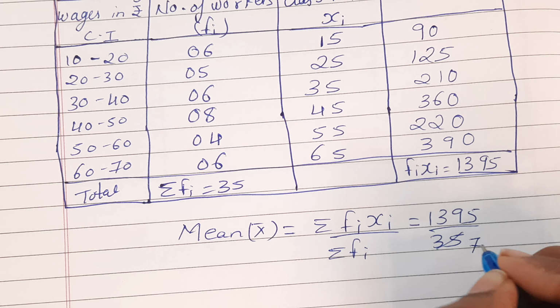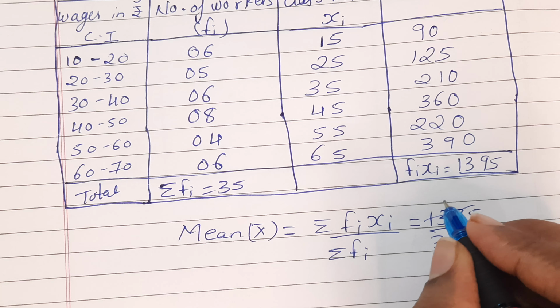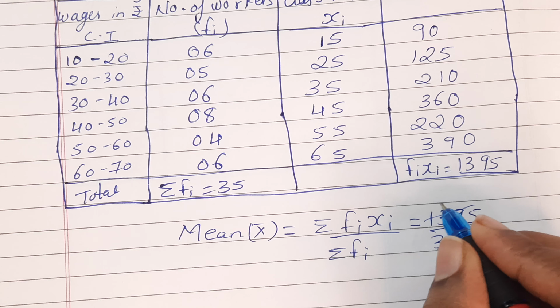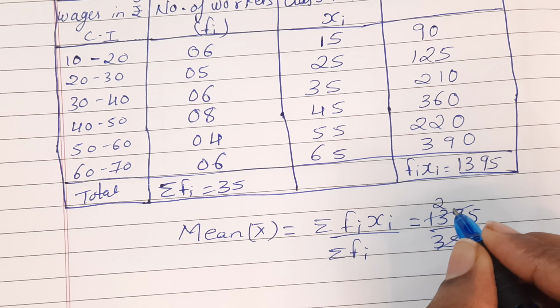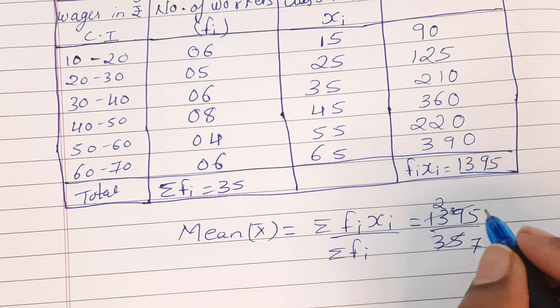5 sevens are 35, 5 twos are 10, carry 3 over here.